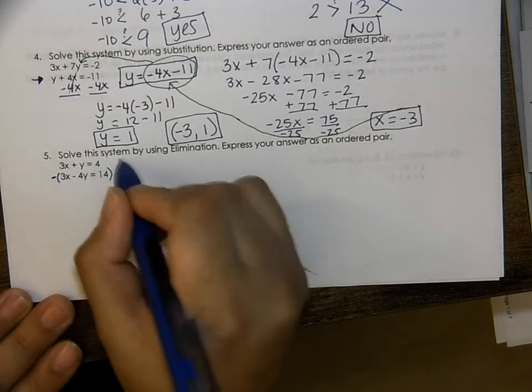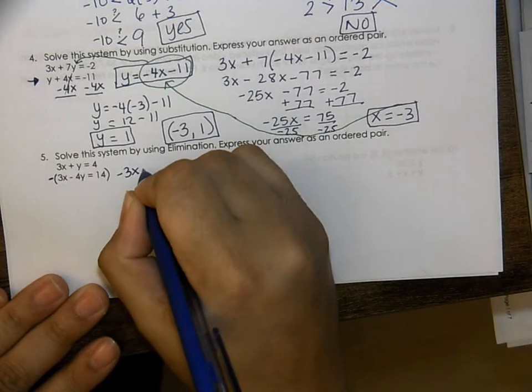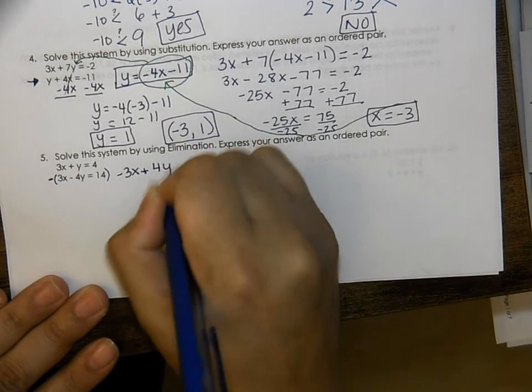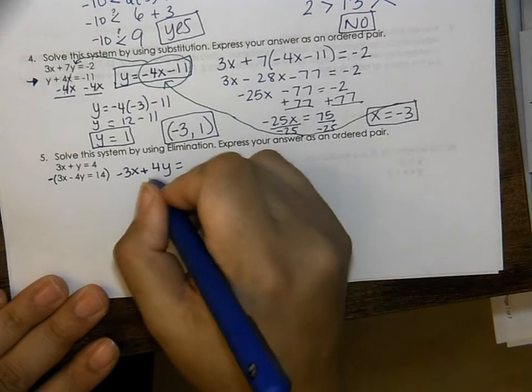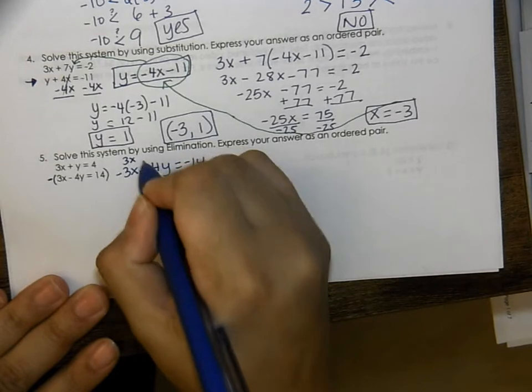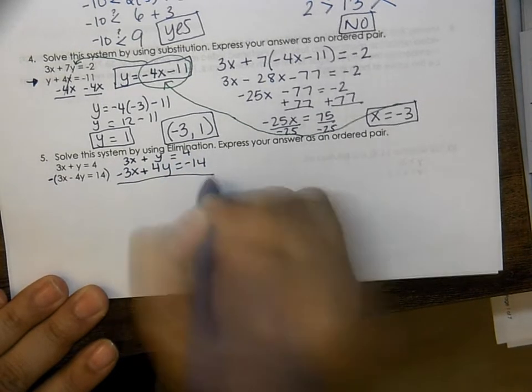Now, you could have done it to the top equation. It makes no difference which one you multiply. I just decided I wanted to work on the bottom one. But again, up to you. So we have negative 3x, a positive 4y, and a negative 14. The top equation, I'm just going to rewrite exactly the same. And now we want to add straight down.